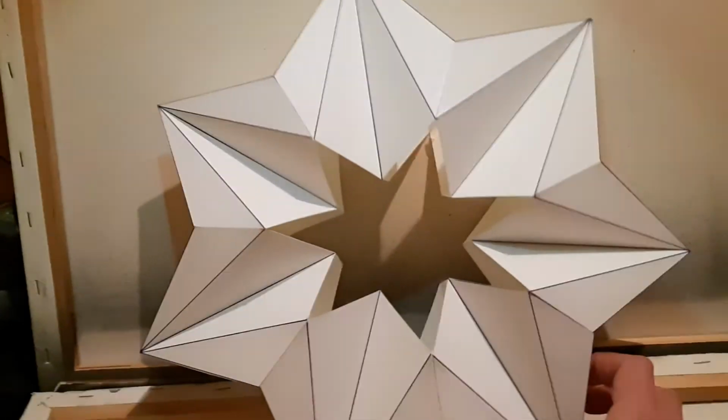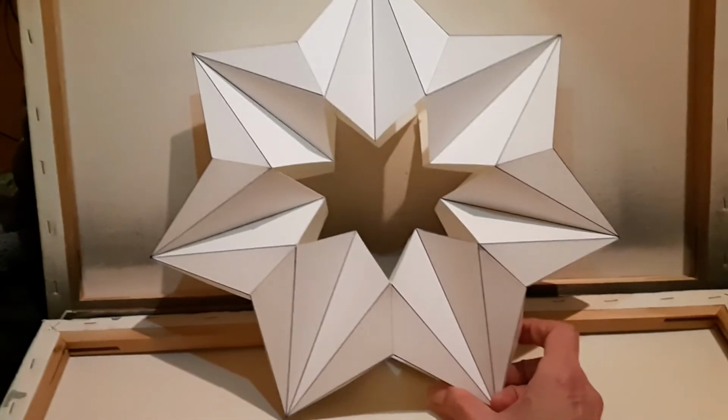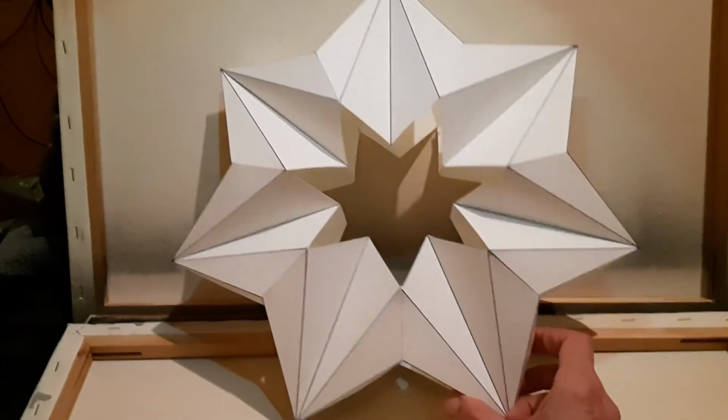It doesn't want to cooperate. Come on, work with me. So it's the same on both sides, right? They're identical on both sides.